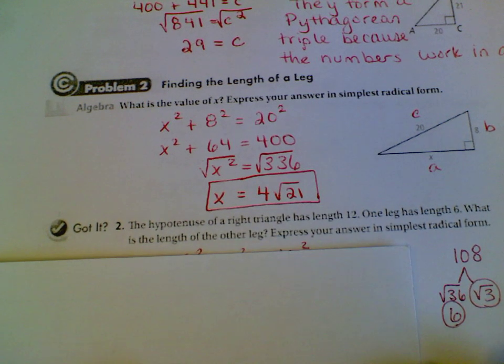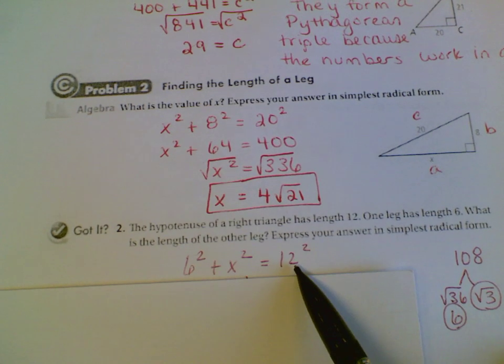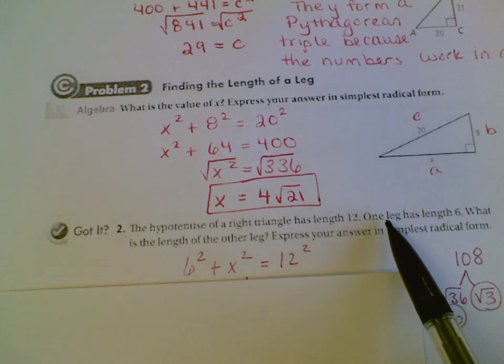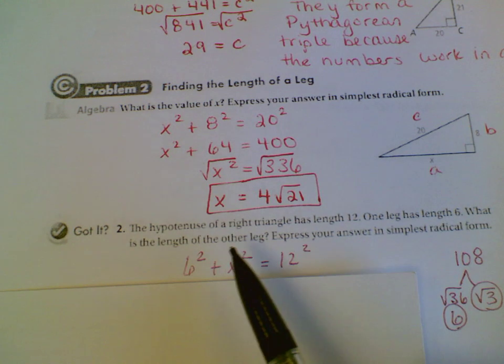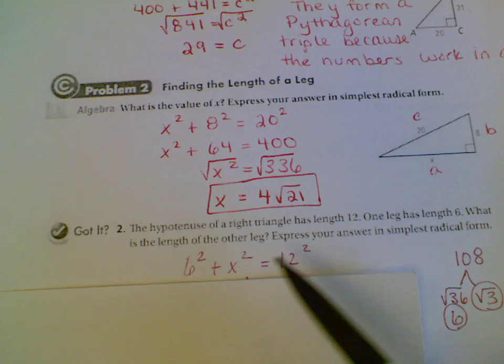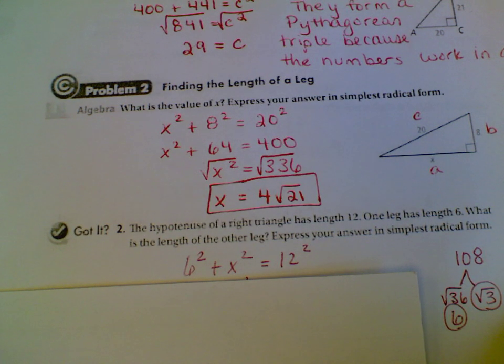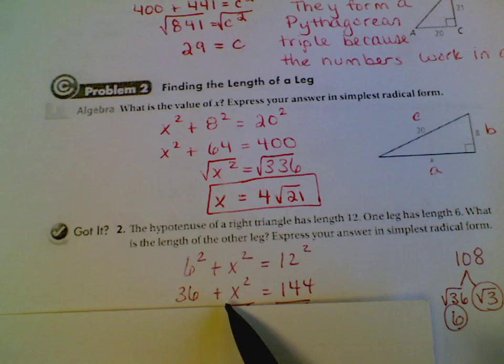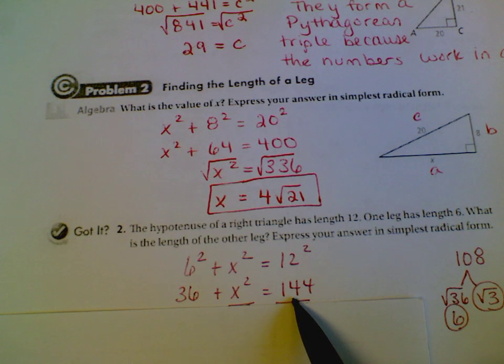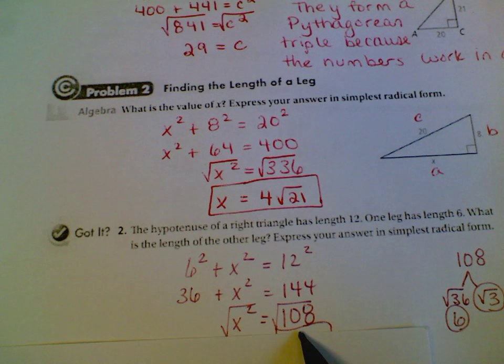Okay, in the got it question, it tells me the hypotenuse is 12, so I have to put that in the C spot. Then it tells me a leg has length 6, so you can put that in the A or B, and then use whatever letter you want for the other missing. So then I would simplify. I would get 36 plus x squared equals 144. I would subtract 36 and get 108.